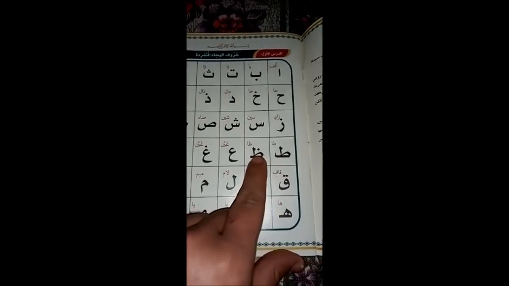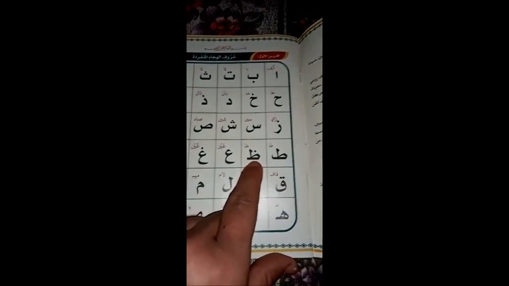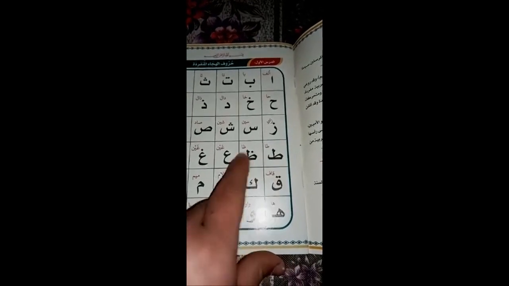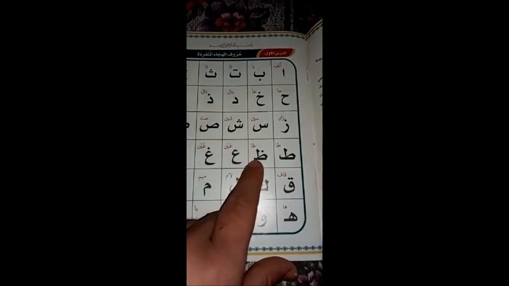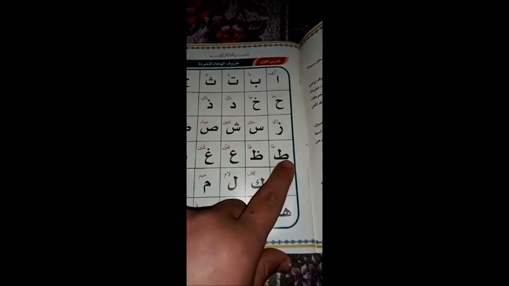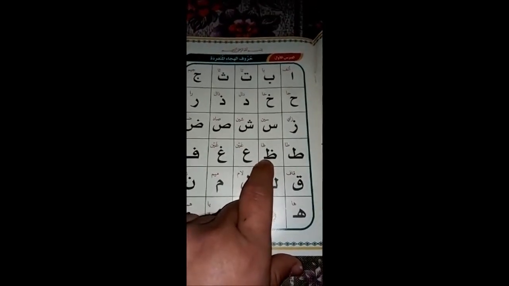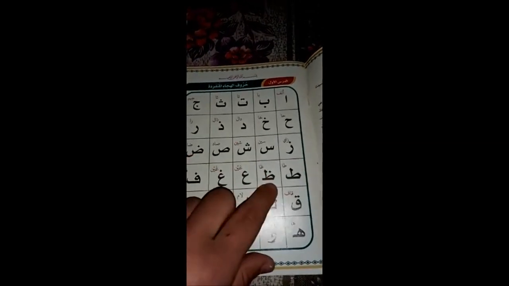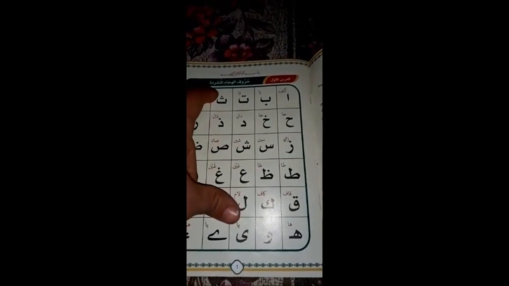Okay? The next one is Dha. When you put a dot above Ta, it becomes Dha. This is Ta and this is Dha. Okay? Here we have three letters, Dha, Zal and Tha.